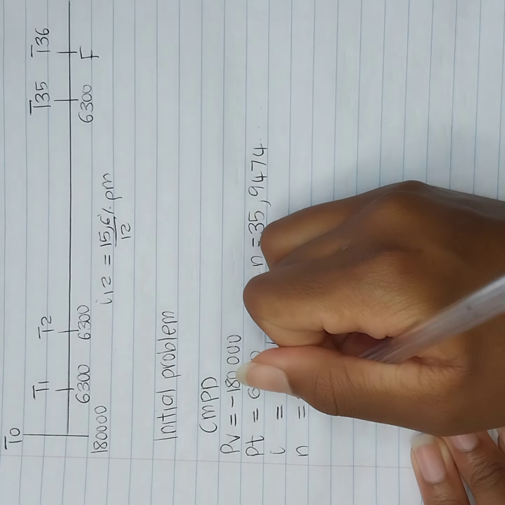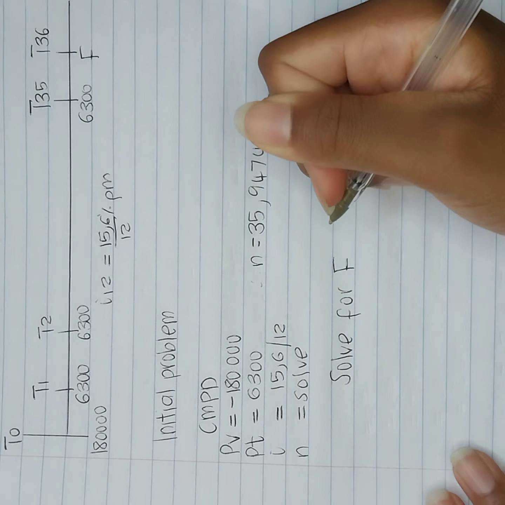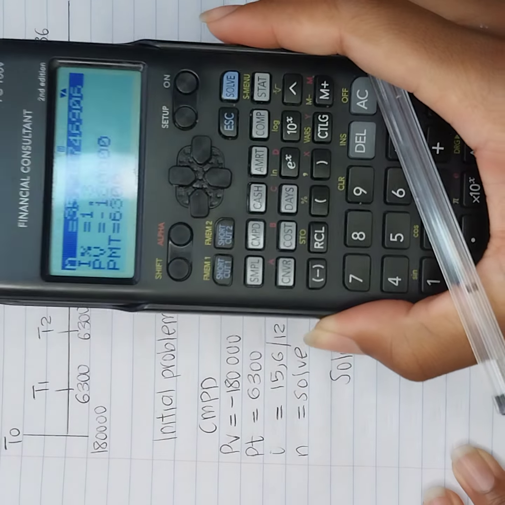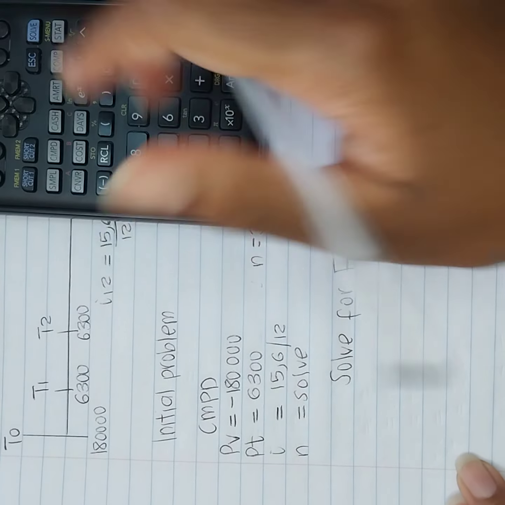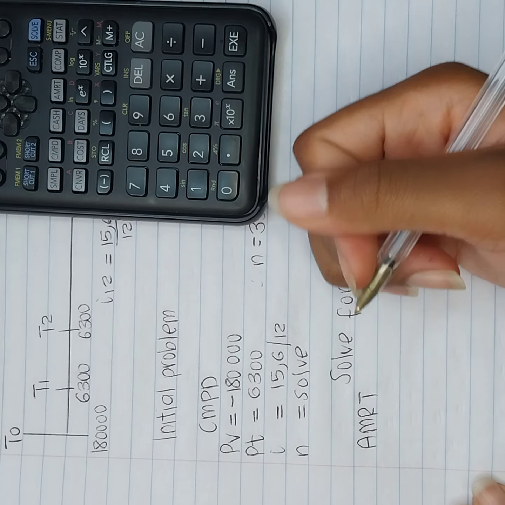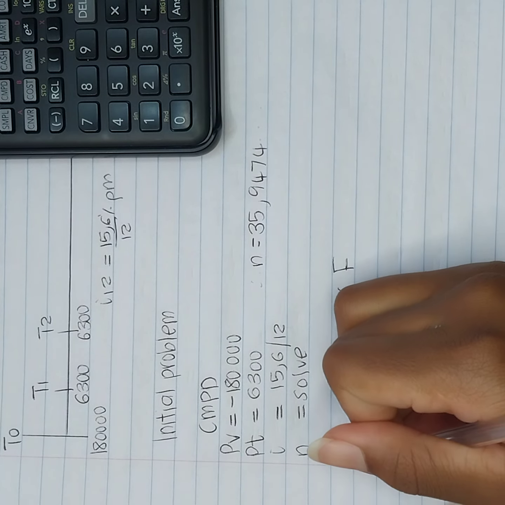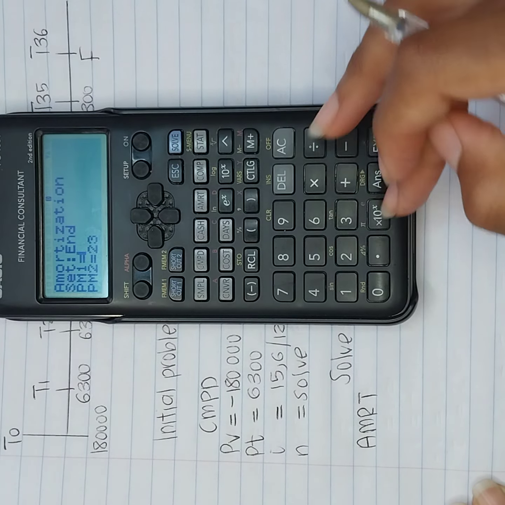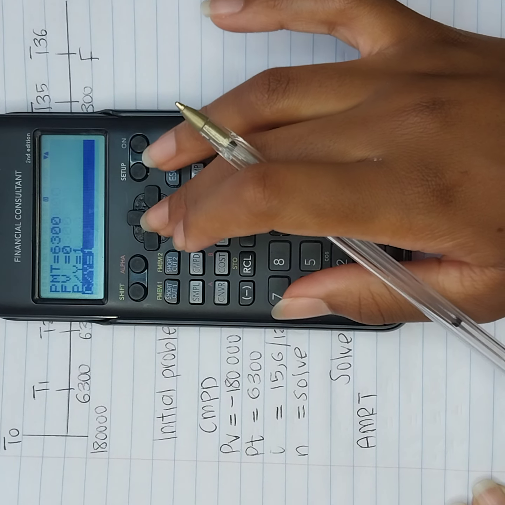So let's solve for F. Remember that since our information is already on the calculator, all we have to do is press the amortization button. So I'm going to use the amortization button to solve for my F. At PM1, press 35. PM2, press 35. There goes your information.